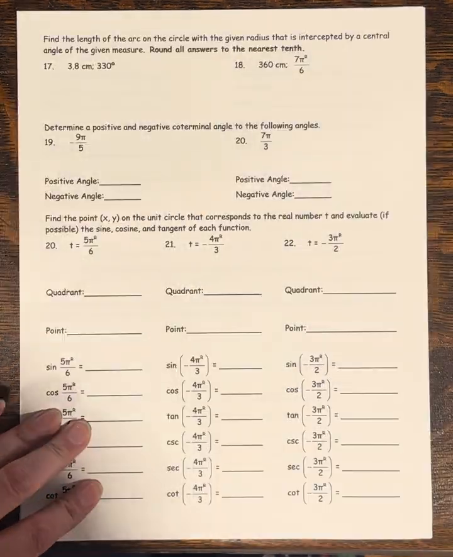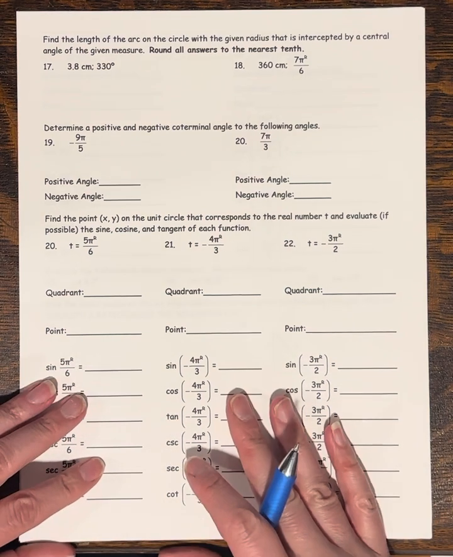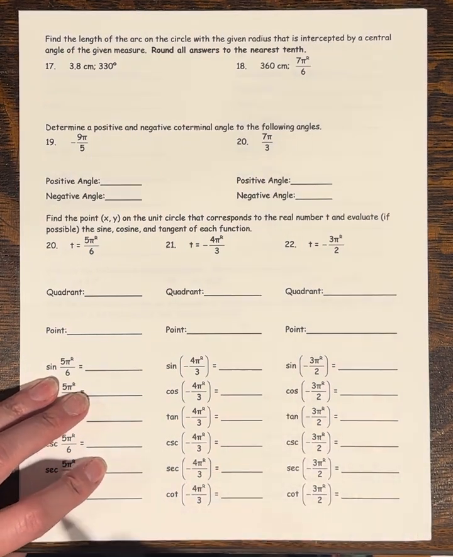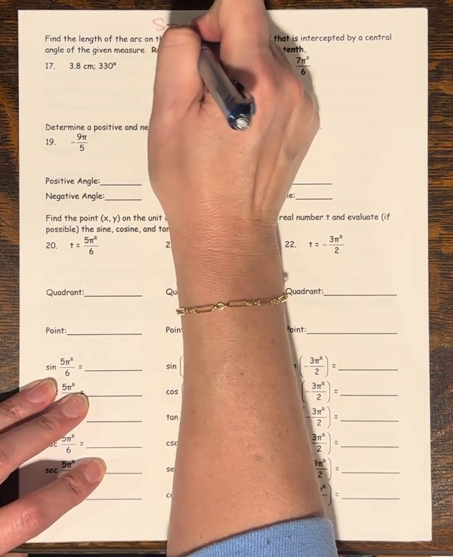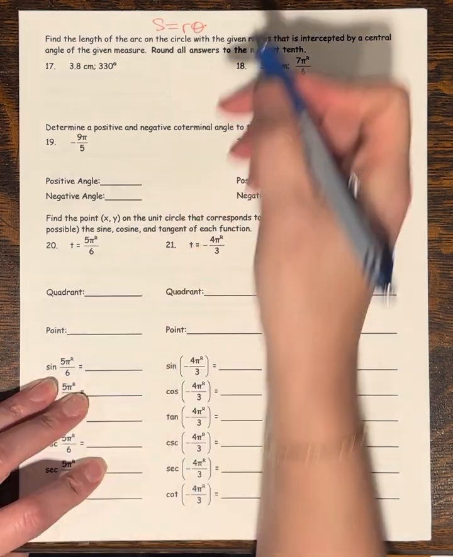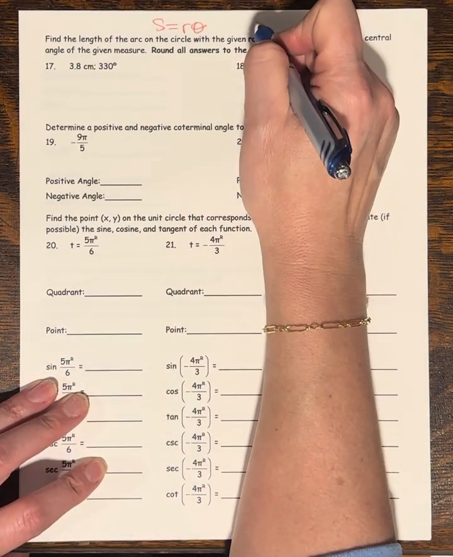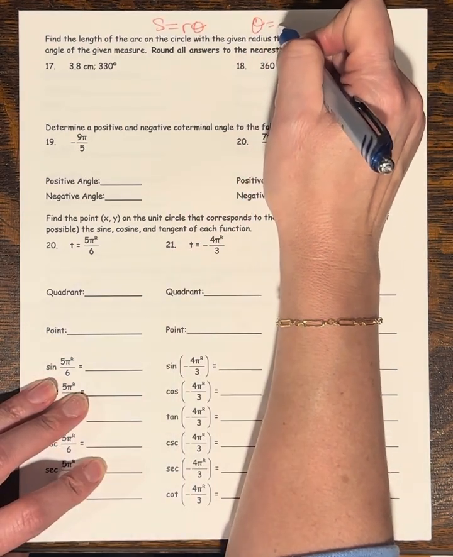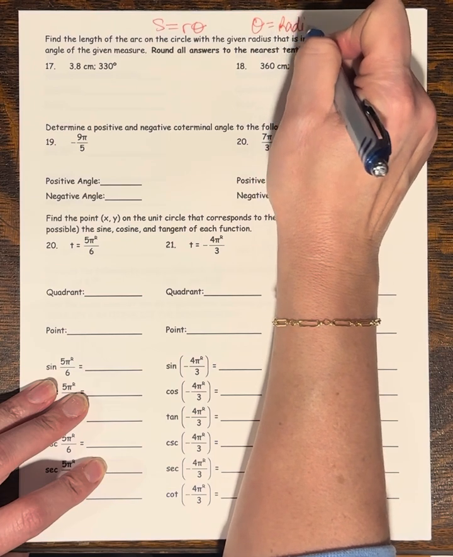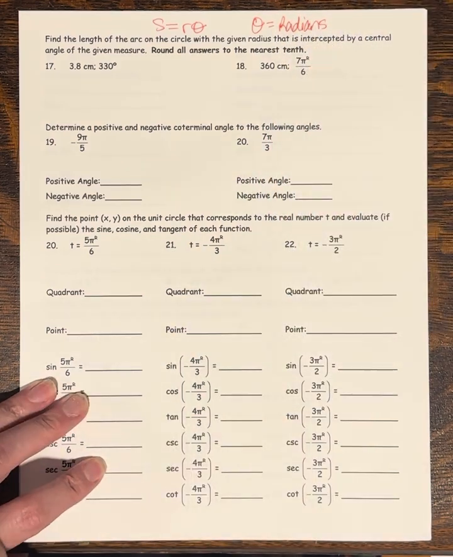Next page. It says find the length of the arc on the circle with the given radius that is intercepted by a central angle of the given measure. You are using S is equal to R times theta. R is known as your radius, and theta is the central angle, and it must be in radian measure. If it is not in radian measure, you cannot get a measurable distance, and it cannot be put on the number line.